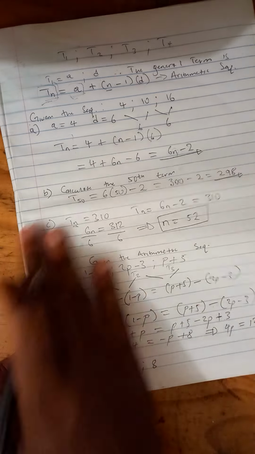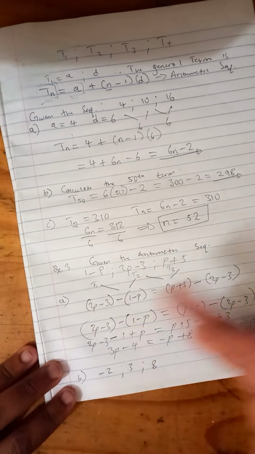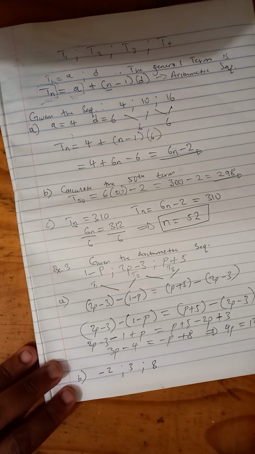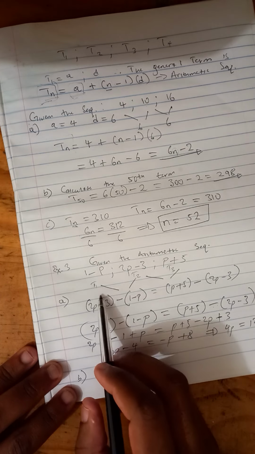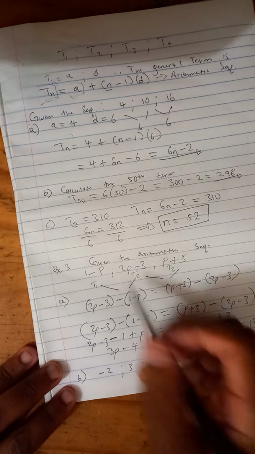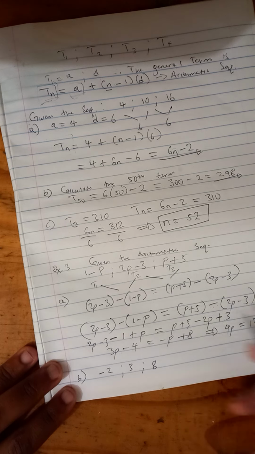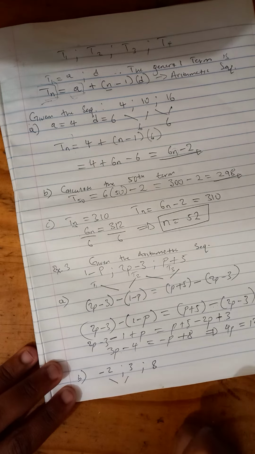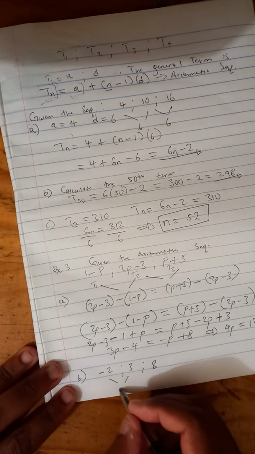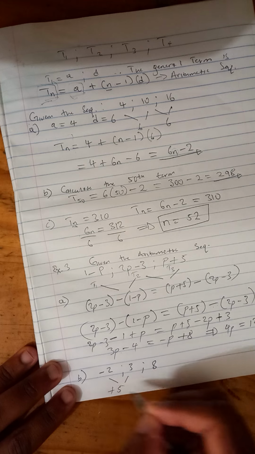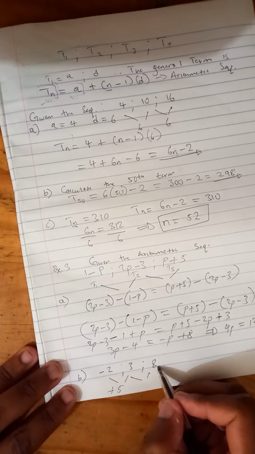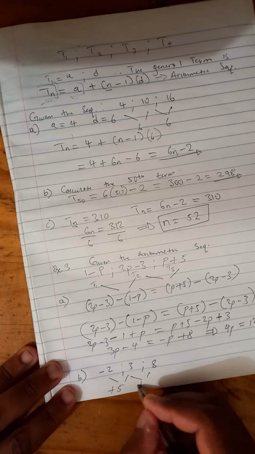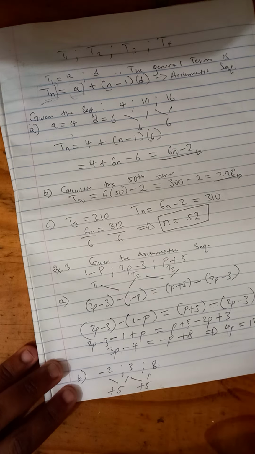So let's just verify whether the value of p gives us an arithmetic sequence. So 3 minus negative 2, that's positive 5. 8 minus 3, that's positive 5. So our value of p is indeed correct.